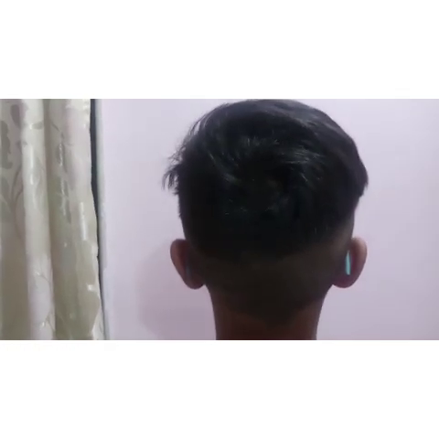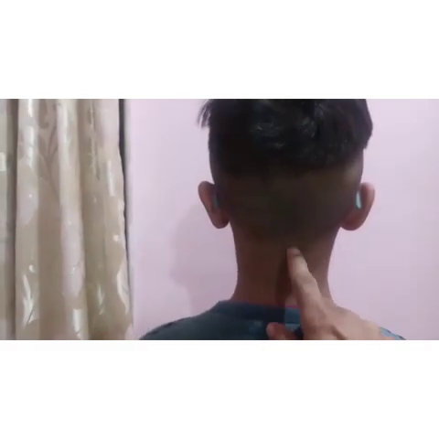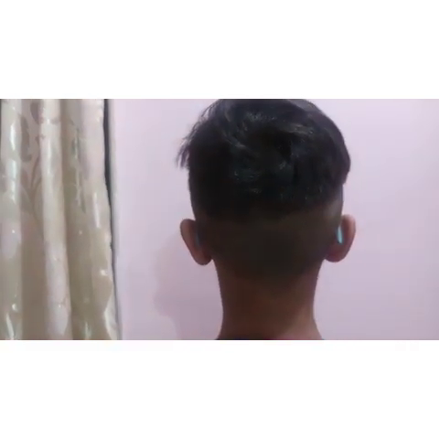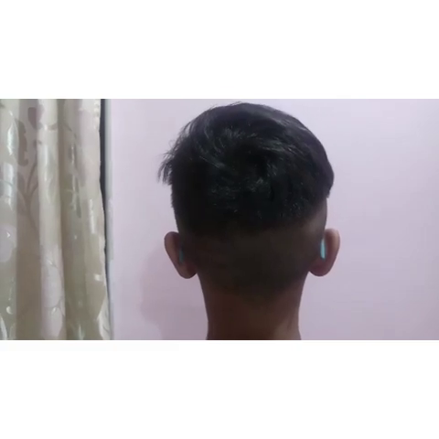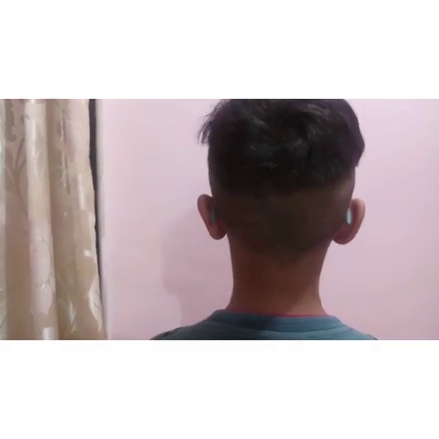As I said, the pivot joint is situated between the head and the first two vertebrae of the spine. Now, the pivot joint helps in the movement of the head downward, upward and sideways.